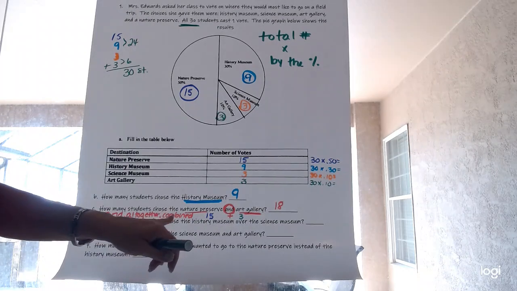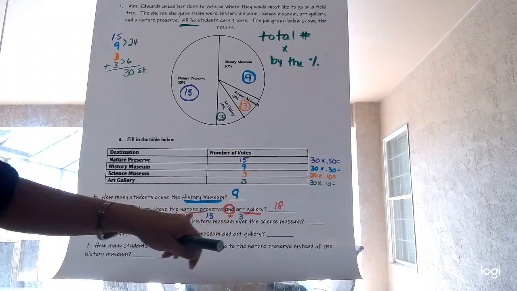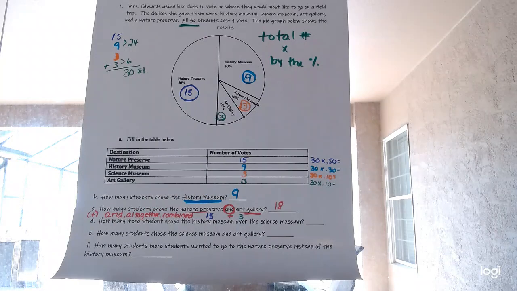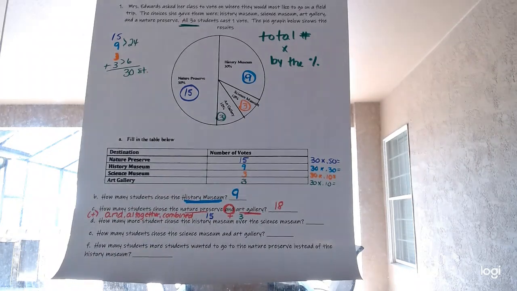So it might say, how many students chose the nature preserve, the art gallery all together, or combined, how many students chose the nature preserve and the art gallery. Okay, so these are keywords to tell me I'm going to add. Here's another word that we're going to look at.